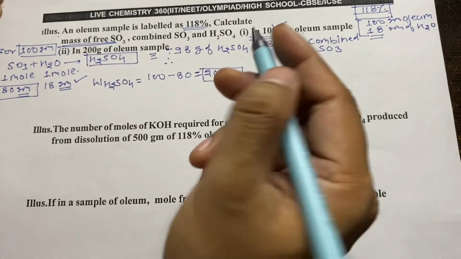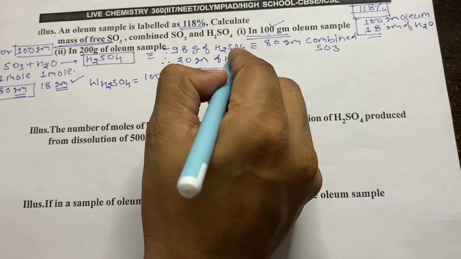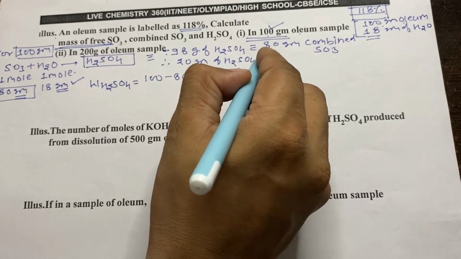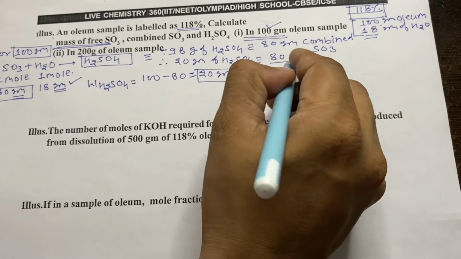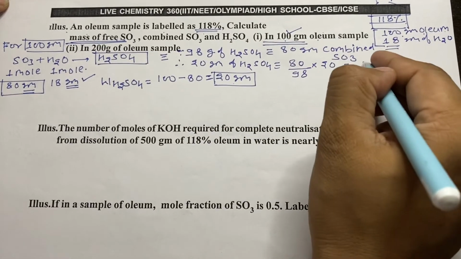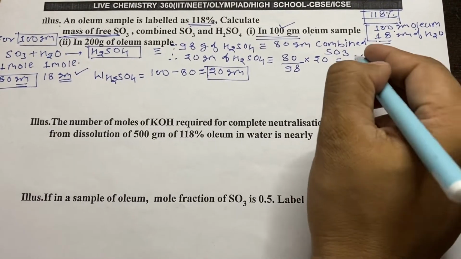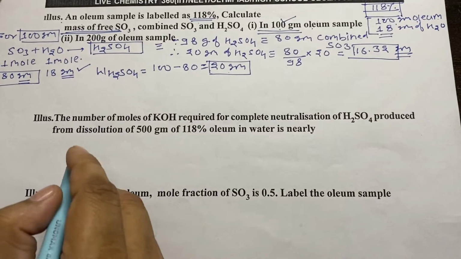So for 20 gram of H2SO4, it will be 80 by 98 into 20. This will give 16.32 gram of combined SO3.